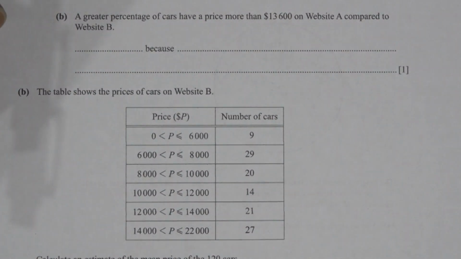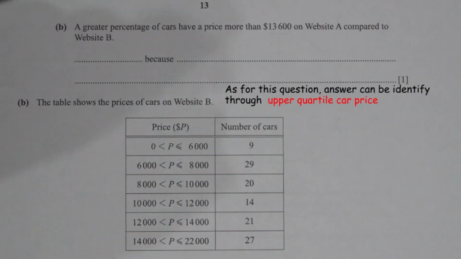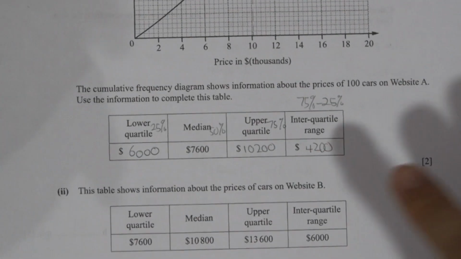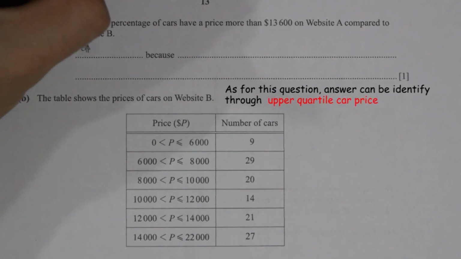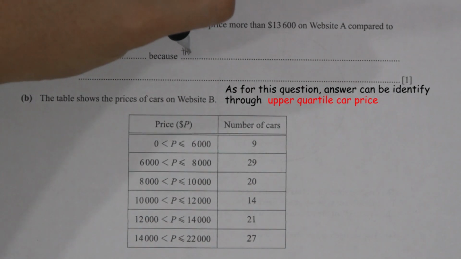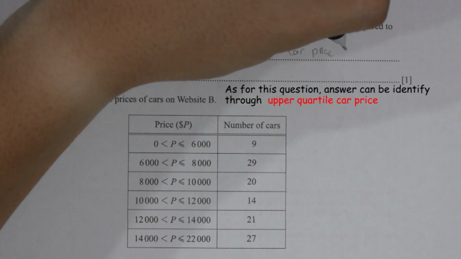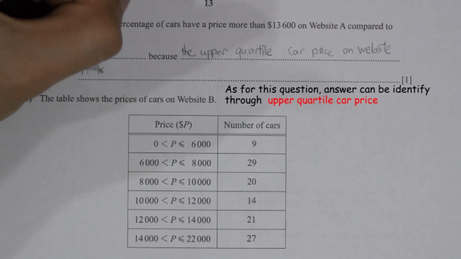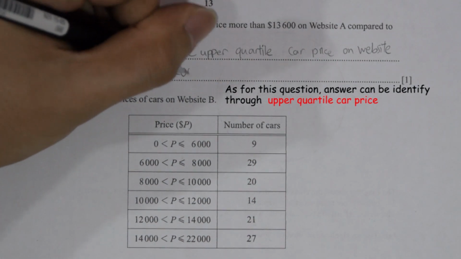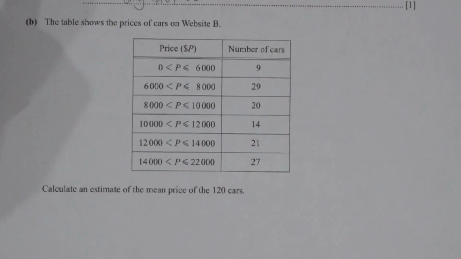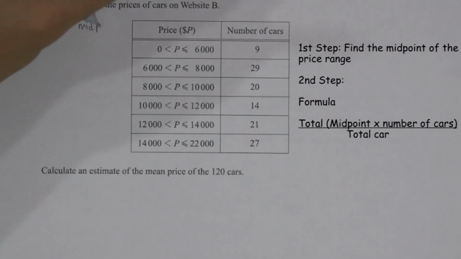Whereby for the following question is asking that there's greater percentage of car have a price of 13,000 on website A compared to website B. So this one you will be looking at the upper quartile range. So this statement is actually false because the upper quartile range of website A is only 10,200, whereby website B is 13,600.